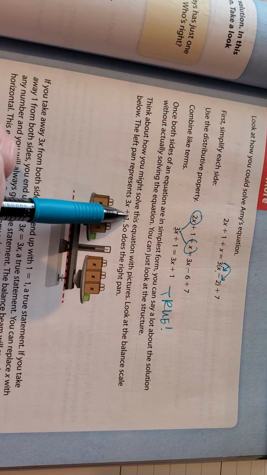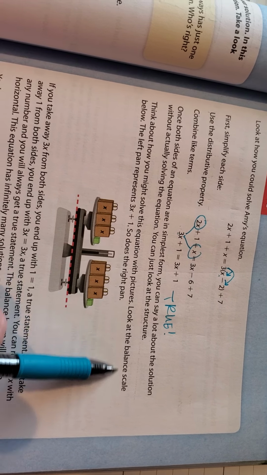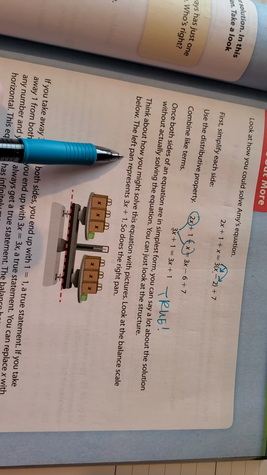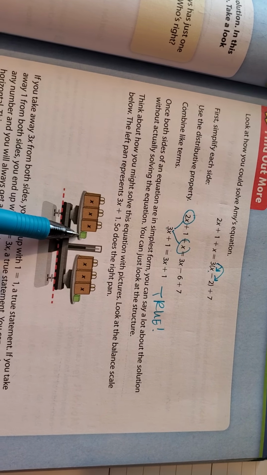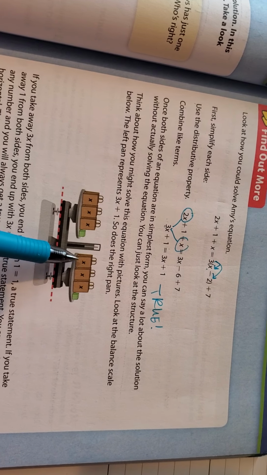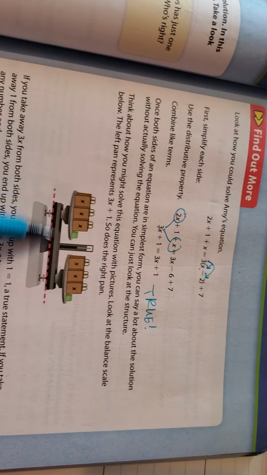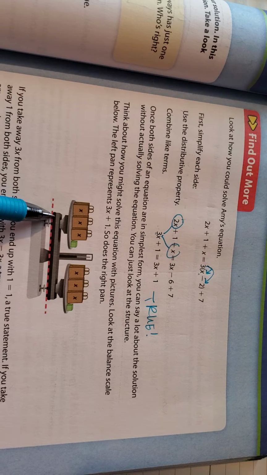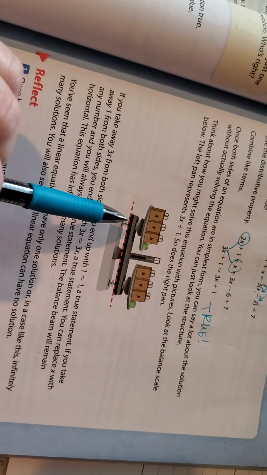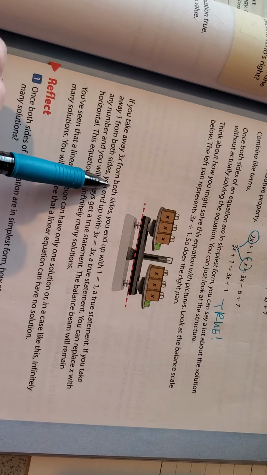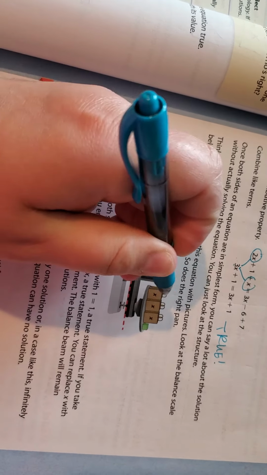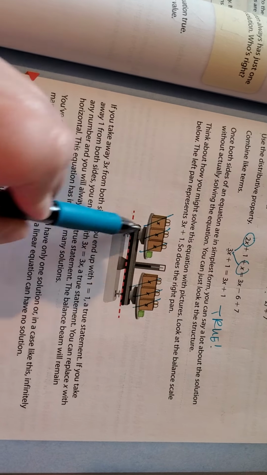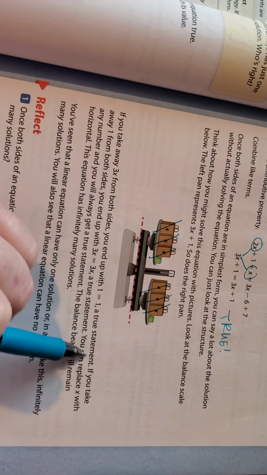Think about how you might solve the equation with pictures. Look at the balance scale below. The left pan represents 3x plus 1. So there's 3 x's and then 1. So does the right pan, 3 x's plus 1. Are they equal? Yes, because if they weren't, then one side would be higher than the other. If you take away 3 x's from both sides, 1, 2, 3, like if we take these away on both sides, you end up with 1 equals 1, a true statement.